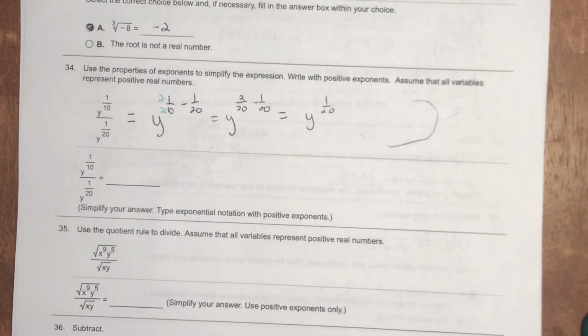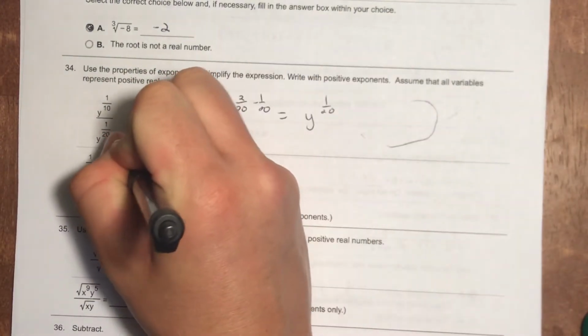Type exponential notation. Okay, so we can keep it in exponential notation. So it would be y to the 1/20.